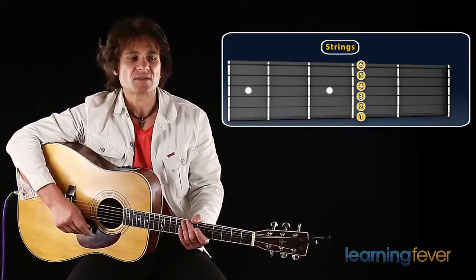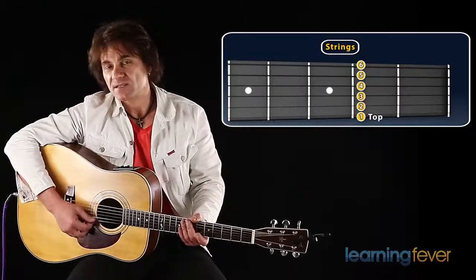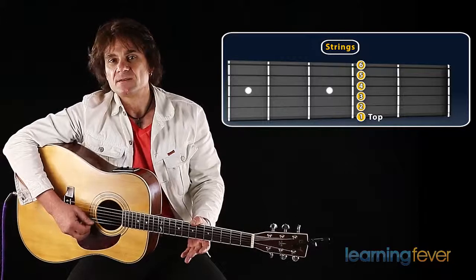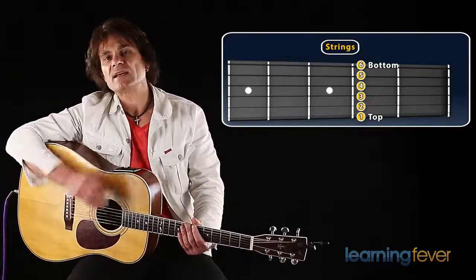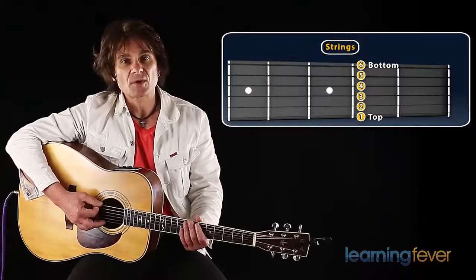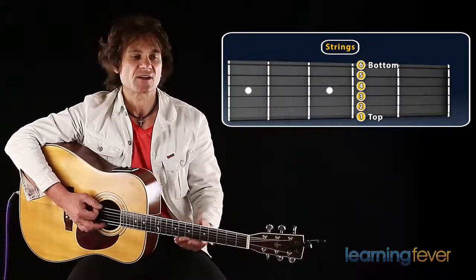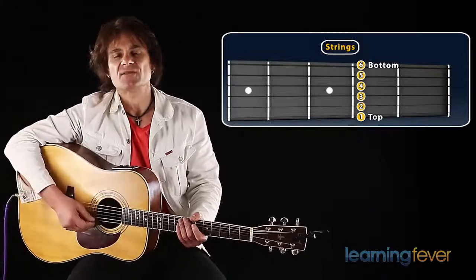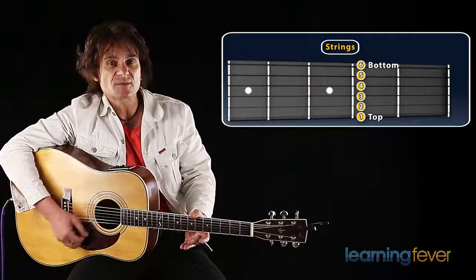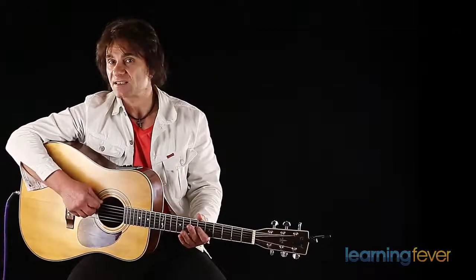Now it's also important to know the top is this note. The bottom is this, even though it's closer to you. The reason being, and the way you can remember it, is these bottom strings produce the lowest, the heaviest notes. That's your bottom sounds. That's your twangy stuff, the top notes. So that's why they call them the tops and the bottoms. So remember, that's a 6th string.